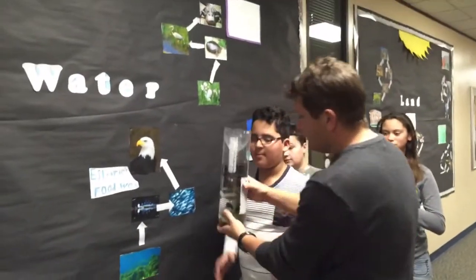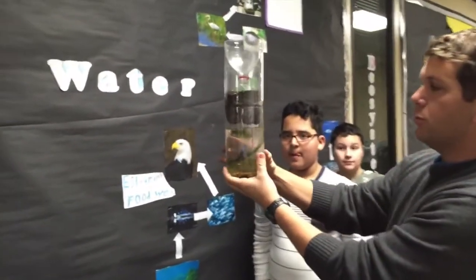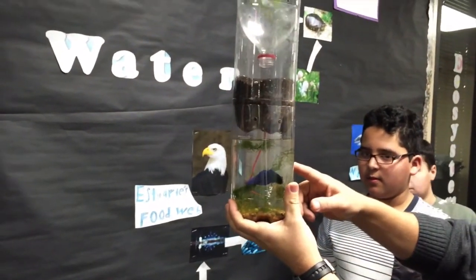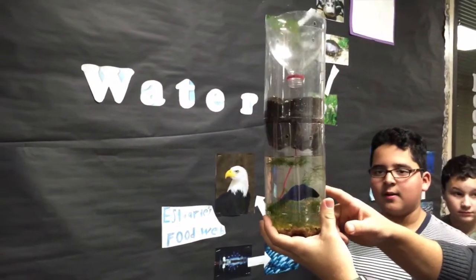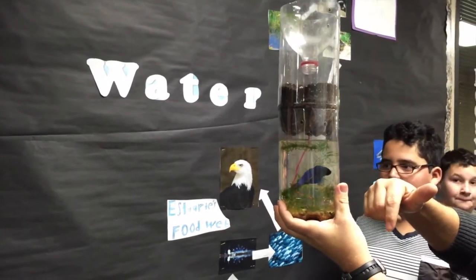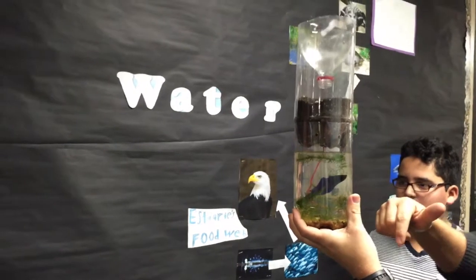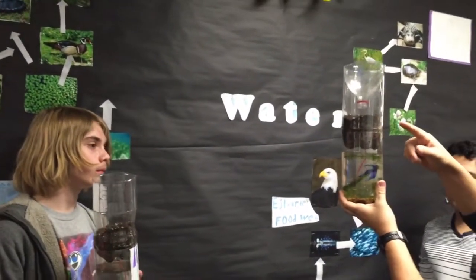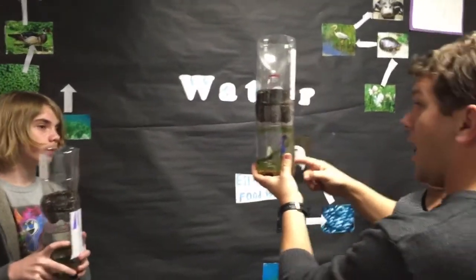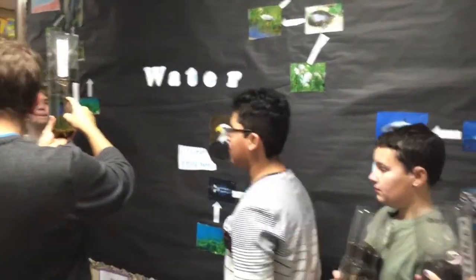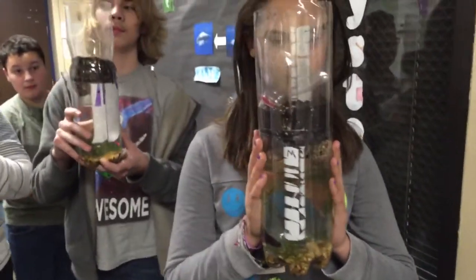What inside of this is doing photosynthesis right now? The plants, right? They're giving off what? Sugar and oxygen to the animals living in here. And the animals are giving off carbon dioxide for these guys, the plants, to work. Does that make sense? Nice.